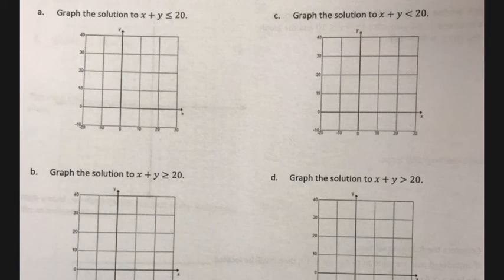Before we get started, the one thing that is super important for you to remember about graphing inequalities in a coordinate plane is that symbols are really going to be important in determining how you graph it. So for example, let's say that I only had one variable, and I had x is less than or equal to 20.